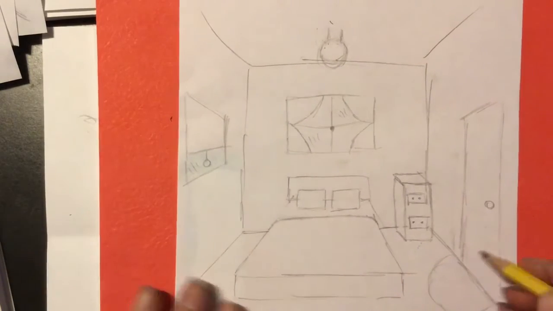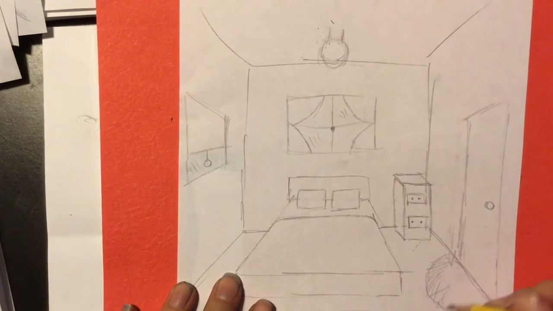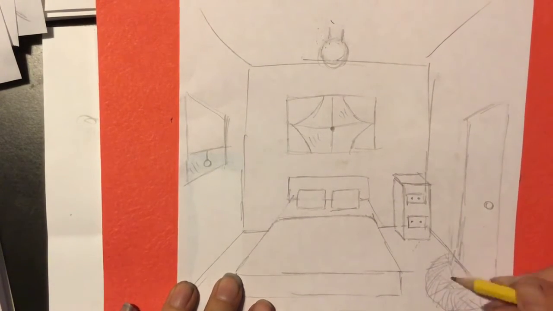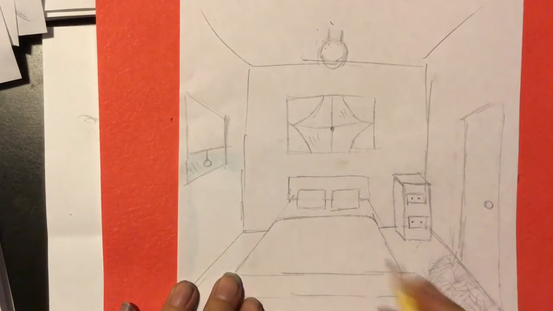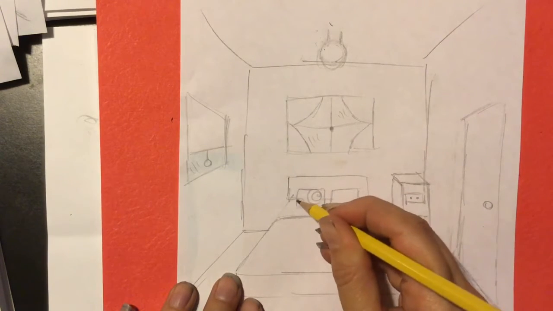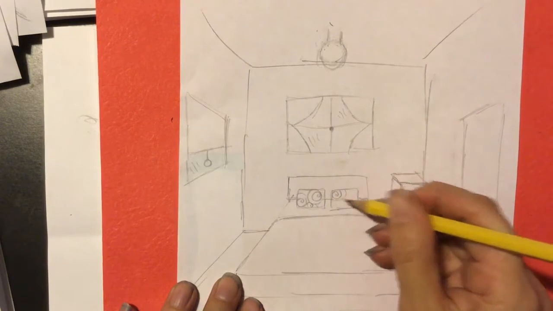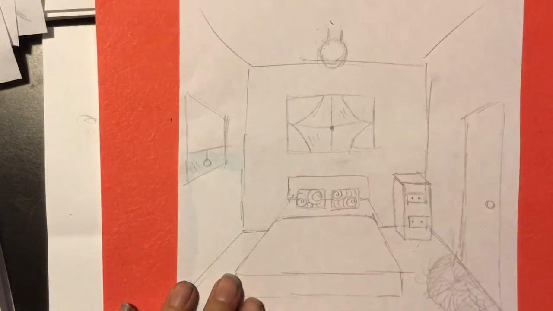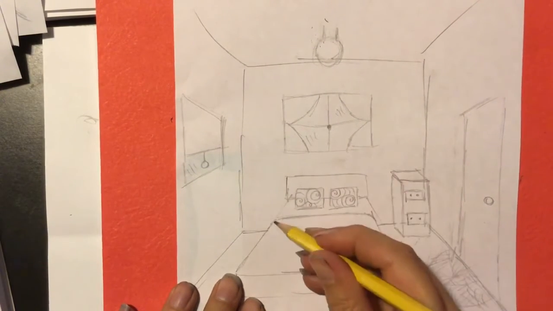Okay, so I'm going to start adding some texture right here on my little carpet. I'm doing the threads that are kind of longer. On the pillowcases, I'm just going to pick a design. I'm just kind of making this up with the swirls. You can always go to Google Images and look at fabric patterns as well. I'm going to do a Zentangle on the bedspread that kind of looks like weaving.